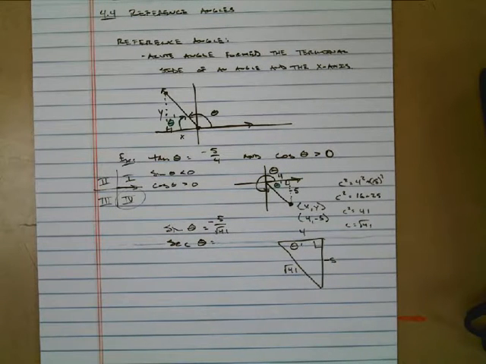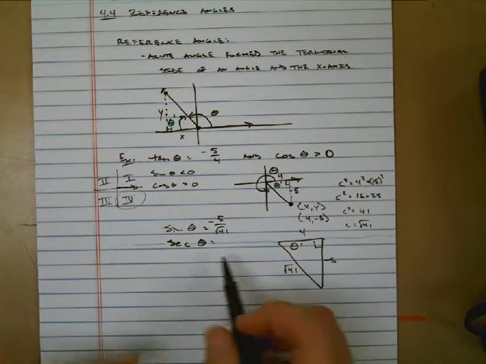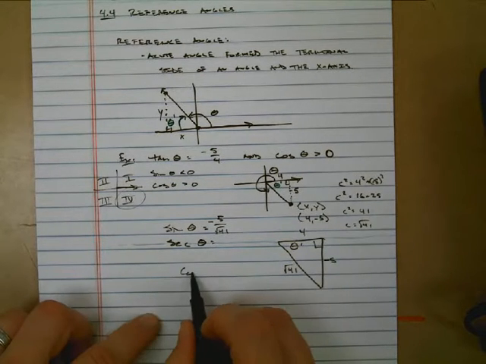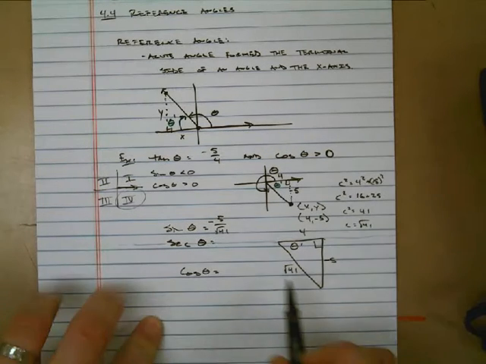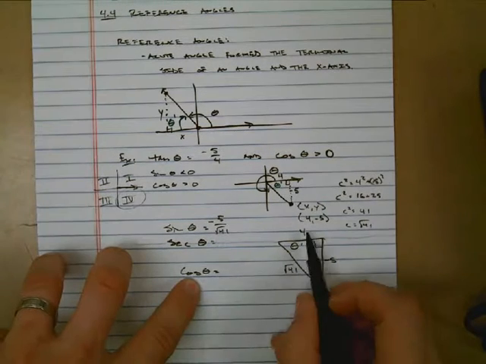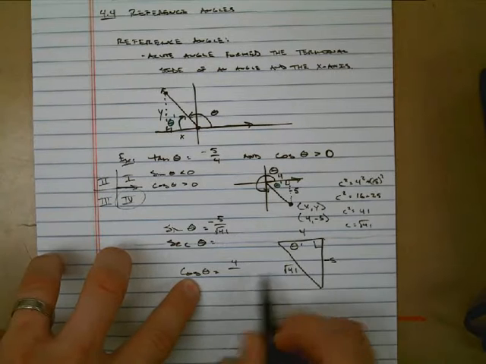So before I find secant, let me find cosine, that way I know what to flip over. Cosine is the adjacent, 4, over the hypotenuse, square root of 41. So the reciprocal of that would have to be secant, the square root of 41 over 4.